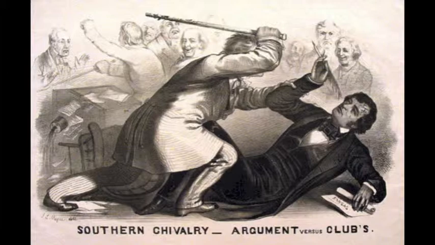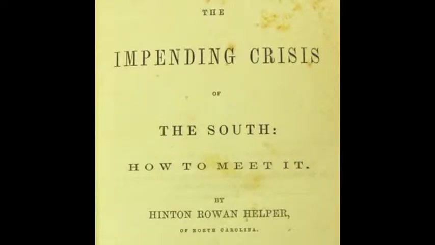1856, Charles Sumner's beating by Preston Brooks over the crime against Kansas gave the North the moral high ground because gentlemen fought in duels, but Brooks just started beating him with a cane. It made the public think the South were animals with no etiquette. In 1857, The Impending Crisis of the South is written by a non-slave-holding Southerner, Hinton Helper, and it actually describes slavery as detrimental to the South as a whole.